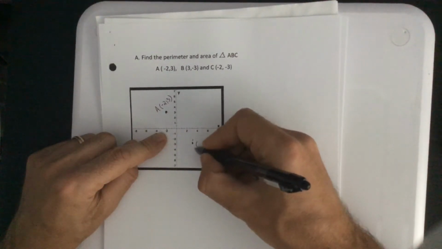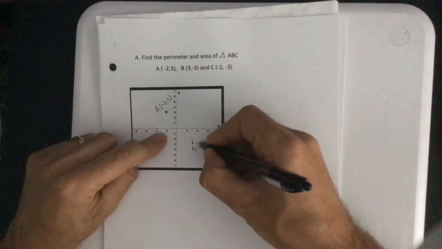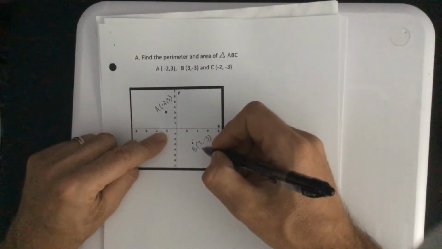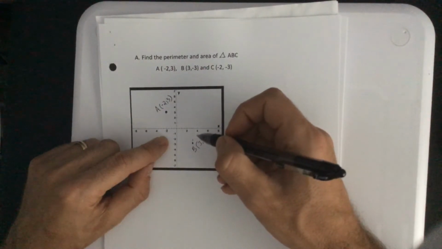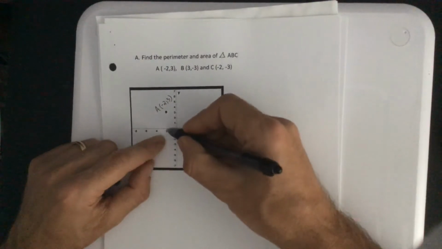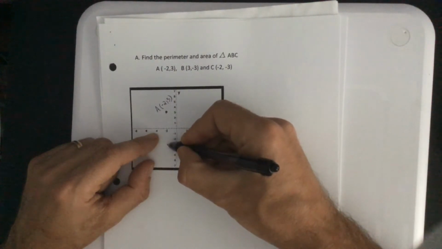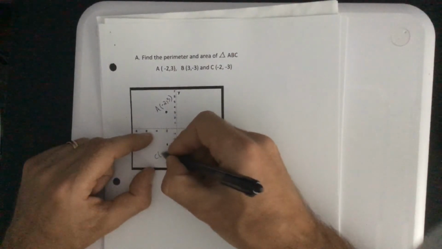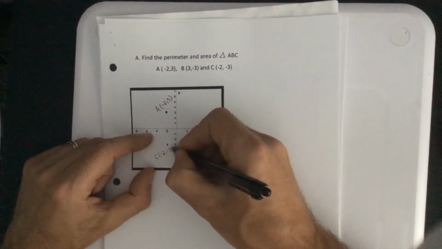So point B, 3, negative 3. And then we've got point C, which is negative 2, negative 3. It's about right there. So that's point C, negative 2 and negative 3.